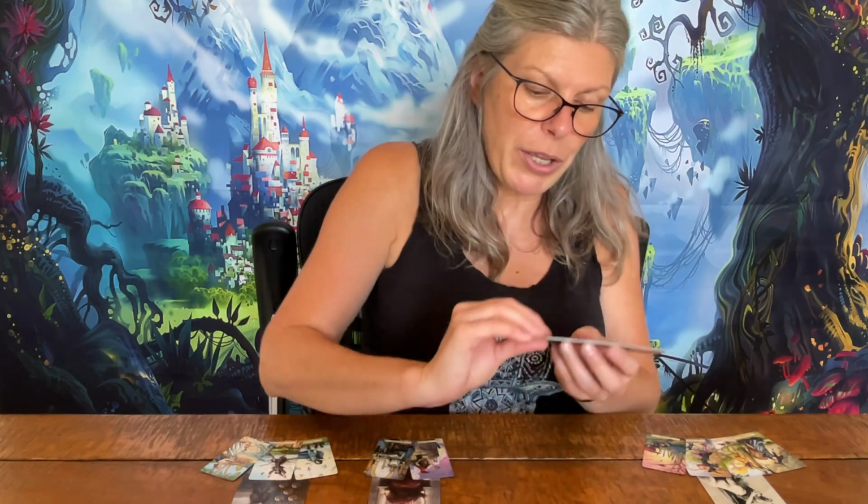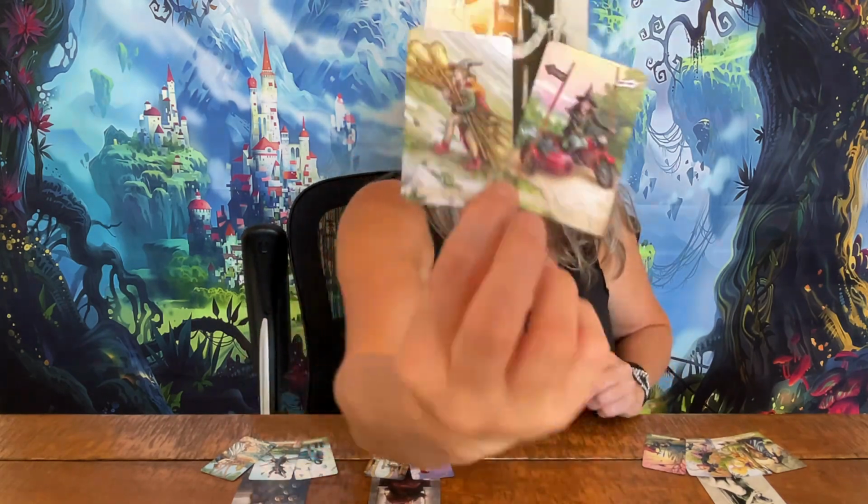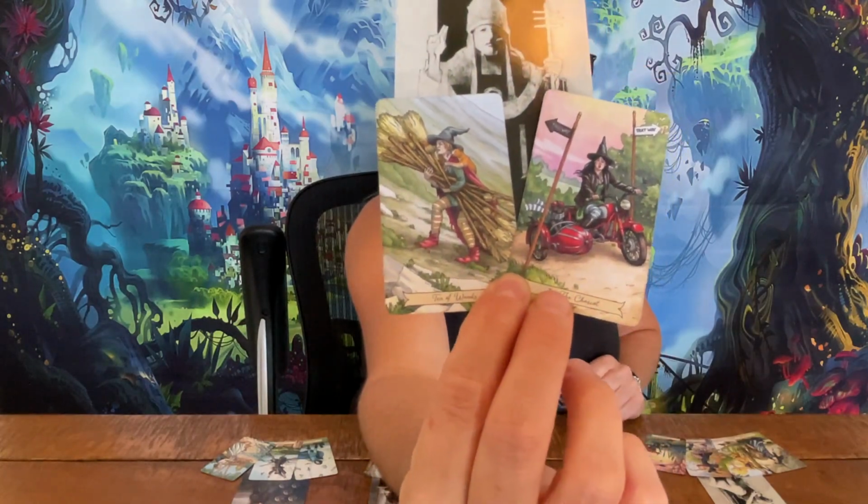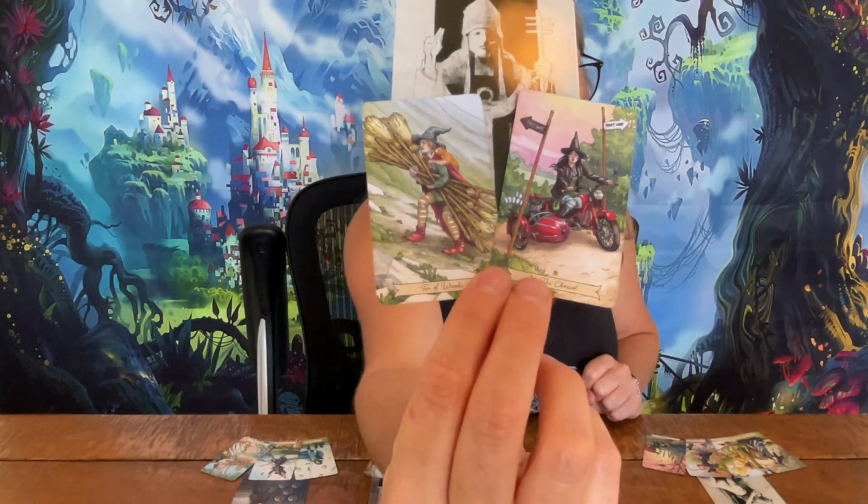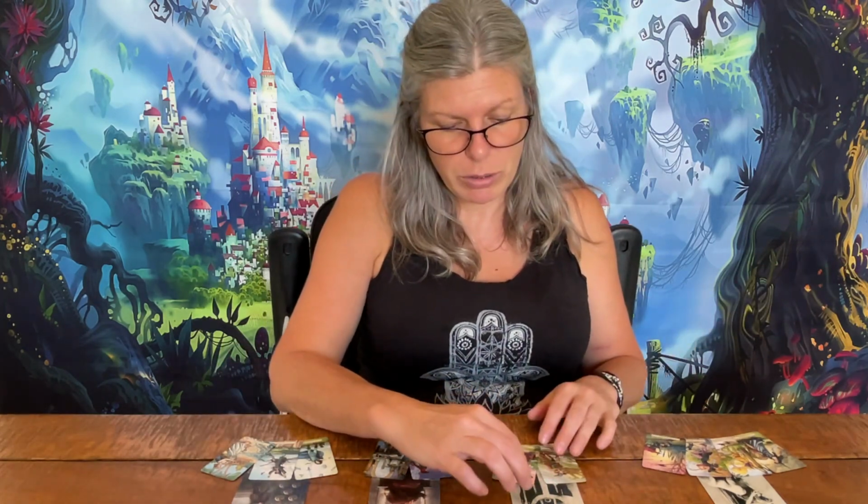Because you are coming to a crossroads. With the Hierophant, the Ten of Wands, and the Chariot, you're coming to a crossroads, and it's very significant because in one direction is a heavy burden. It's heavy. It's carrying more than you're really meant to be carrying at this point. Release yourself from this.